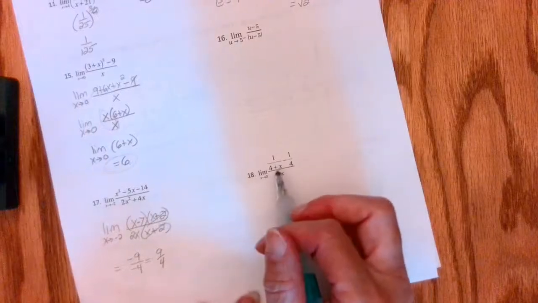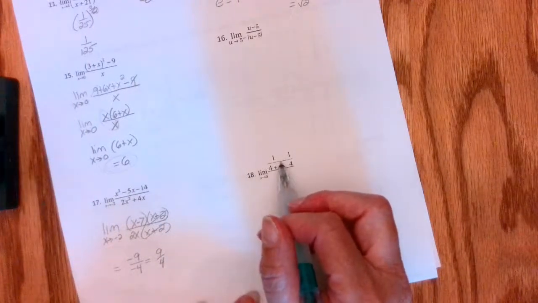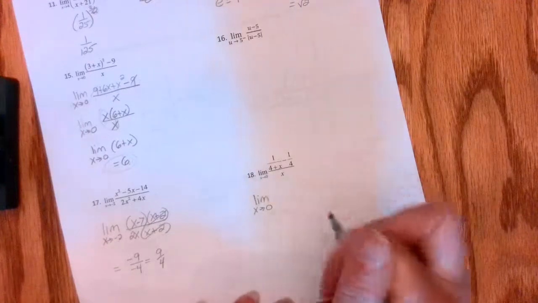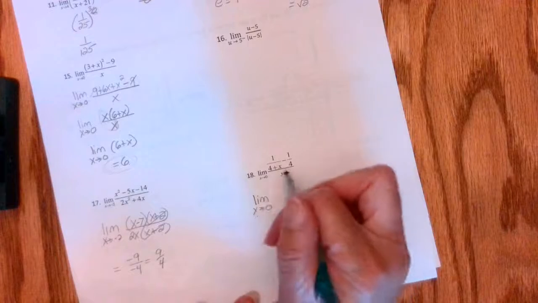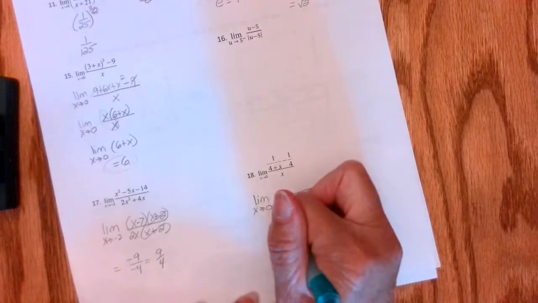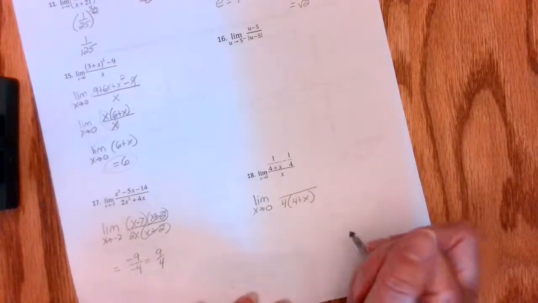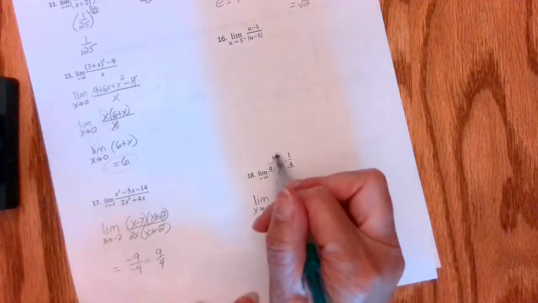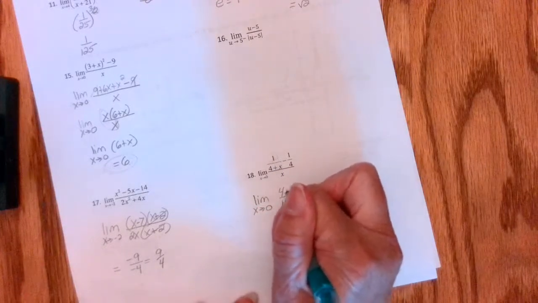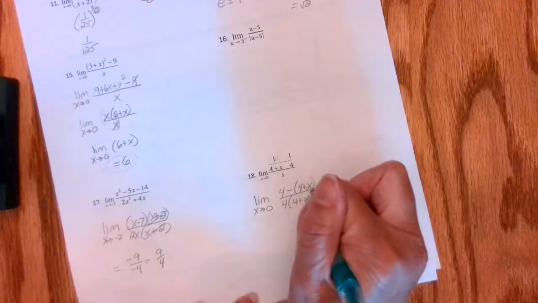18, another indeterminate form, but dealing with fractions. So the manipulation for this one, there's multiple representations. I'm going to give you one. I'm going to look for a common denominator. My common denominator is 4 times 4 plus x. Then in the numerator, I have to change each one. This one goes to a 4 minus the quantity of 4 plus x.